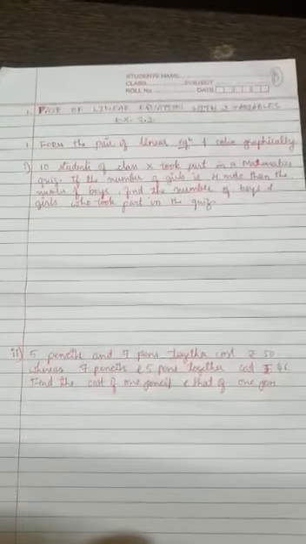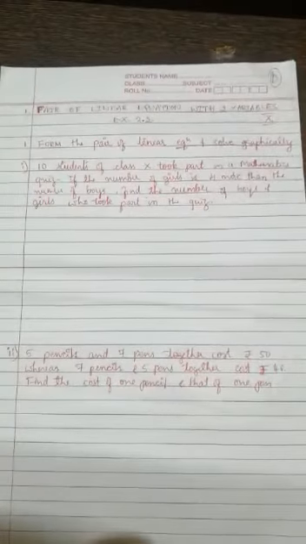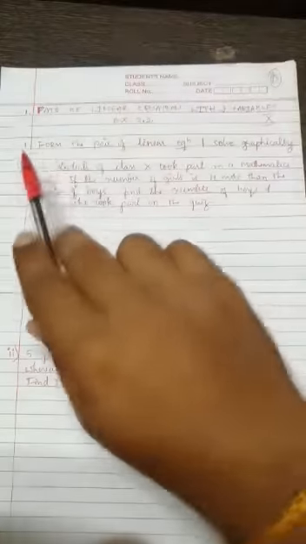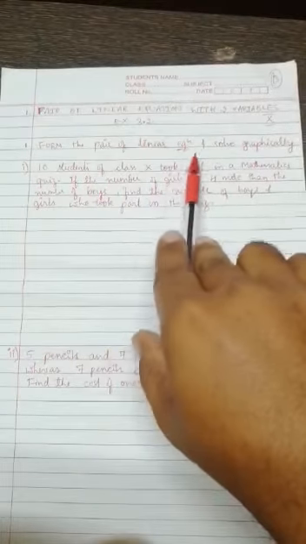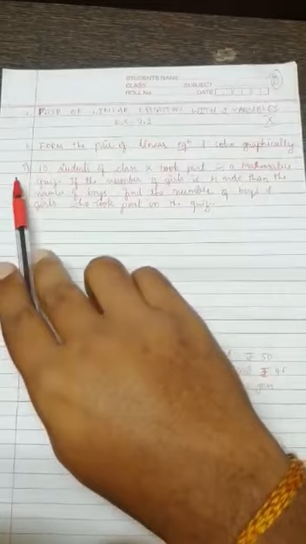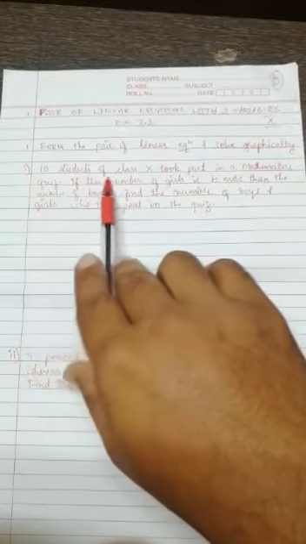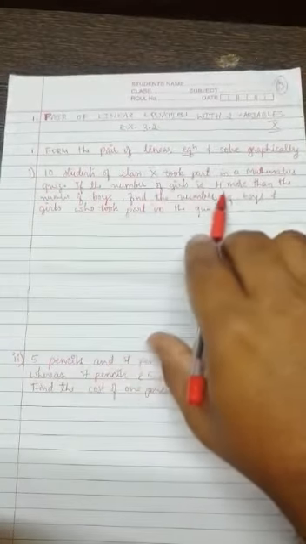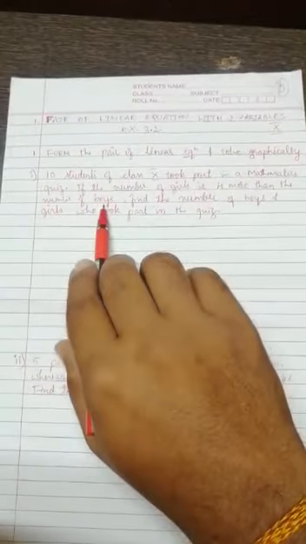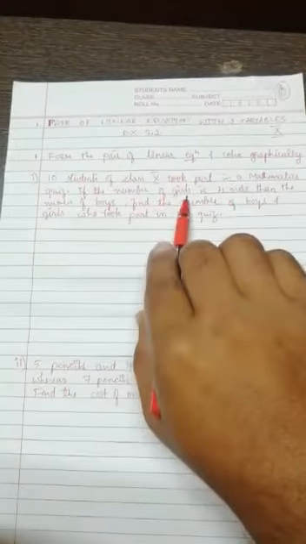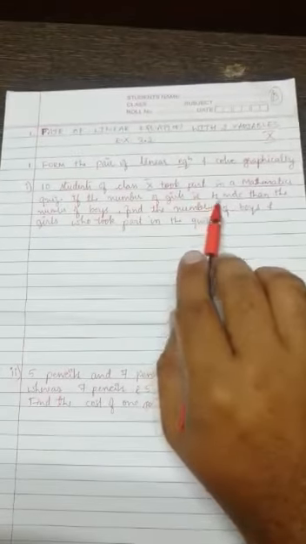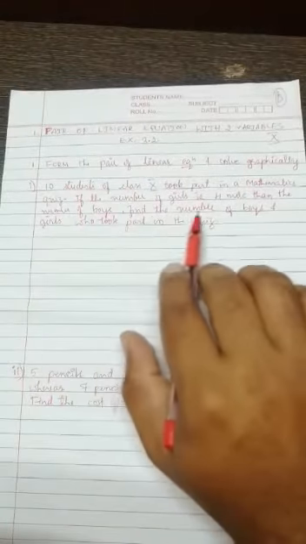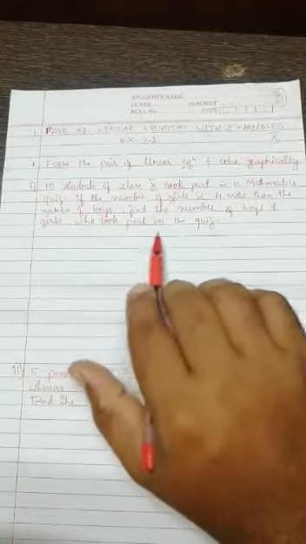Pair of linear equations with two variables, exercise 3.2, class 10. Question: form the pair of linear equations and solve graphically. First question: 10 students of class 10th took part in a mathematics quiz. If the number of girls is 4 more than the number of boys, find the number of boys and girls who took part in the quiz.